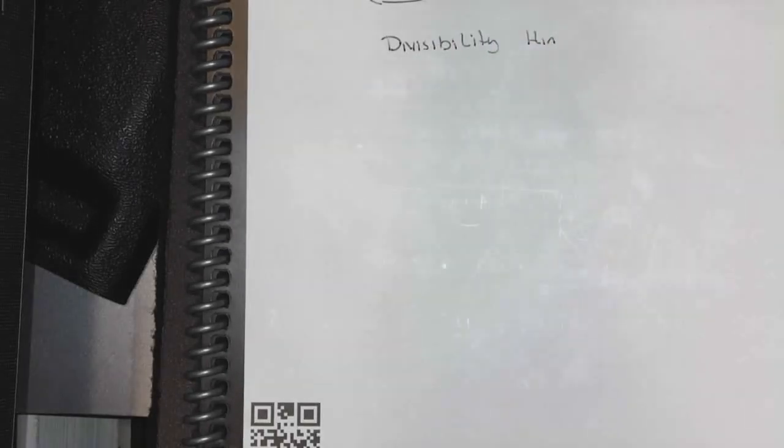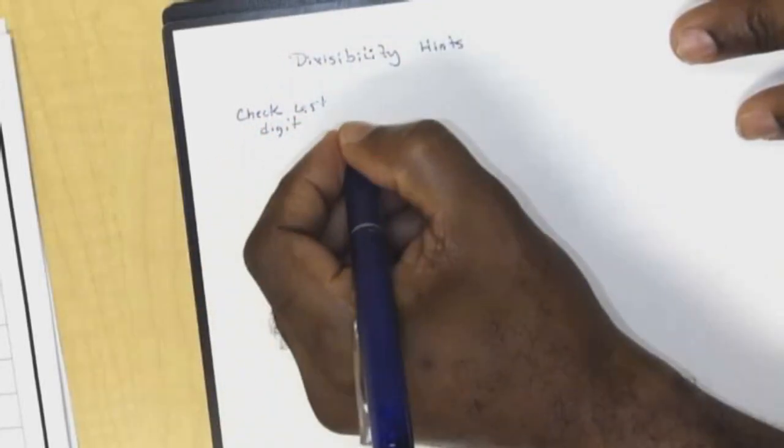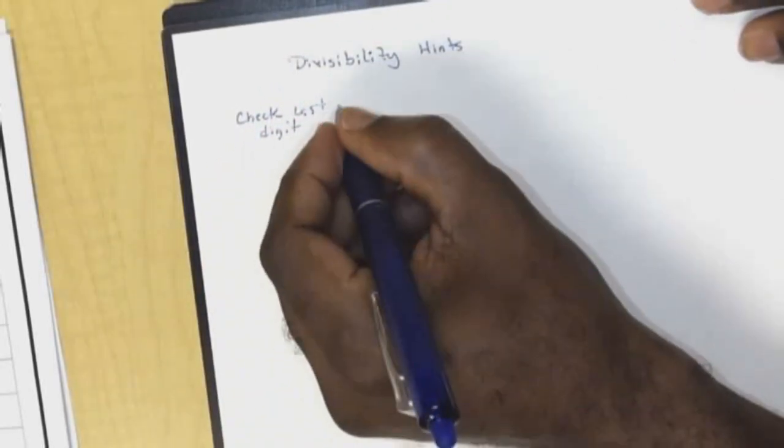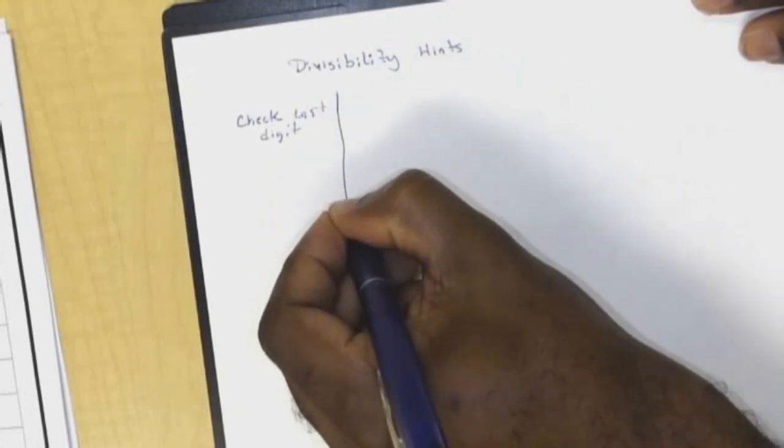Let me see what's going on. If you need some help, stay with me. I'm gonna give you a chart to help with this. What you do is, first thing, check the last digit. Remember, you can use your notes on the test. So check the last digit. Draw your line. All right.